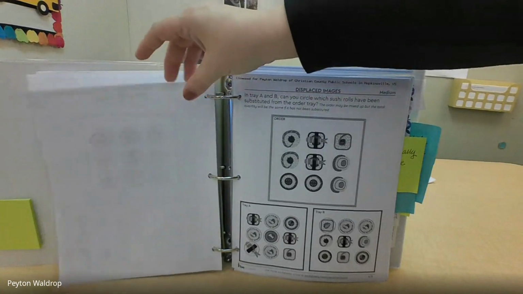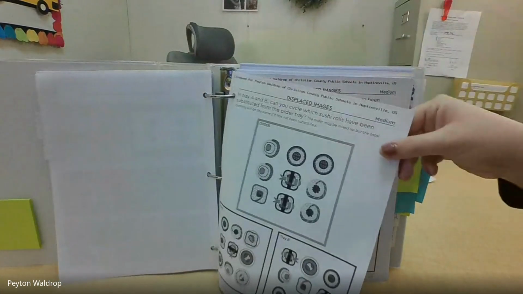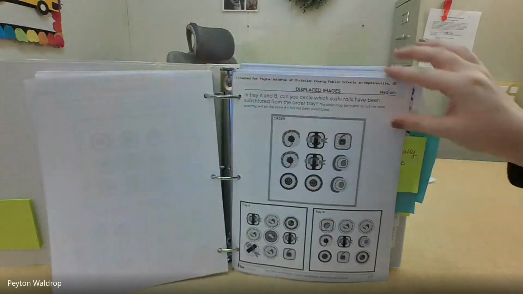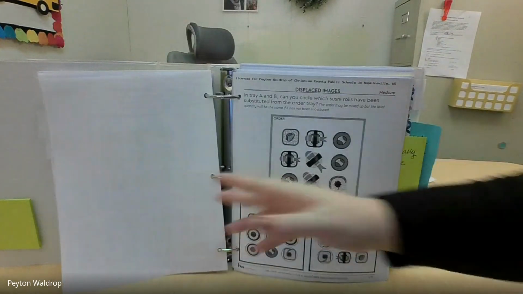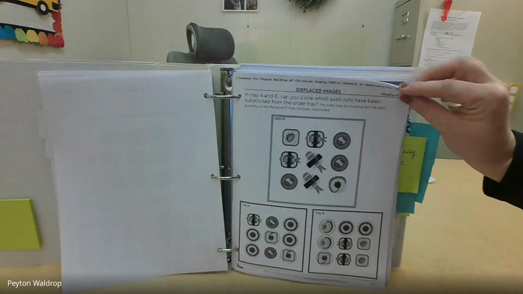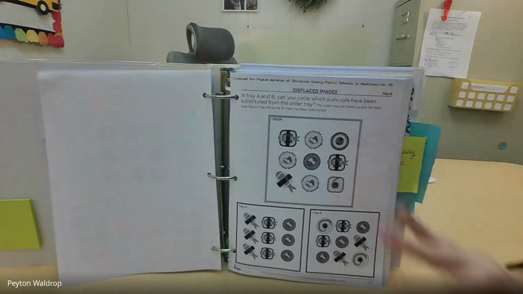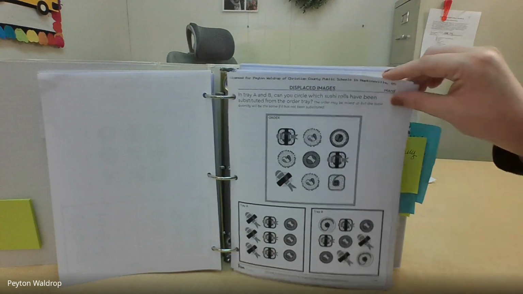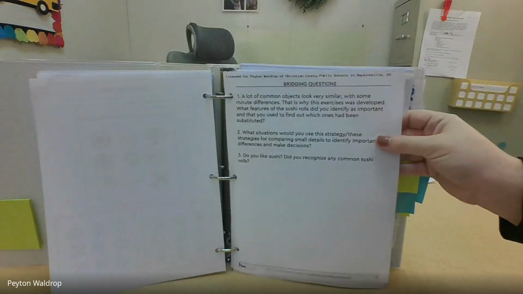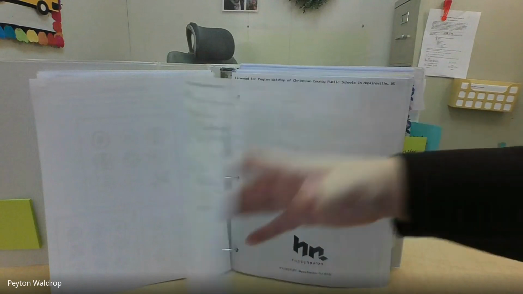And you can see that I have different levels of difficulty. This is a medium difficulty. And then I also have a hard difficulty if they're doing really well in the medium level. Also includes some bridging questions.